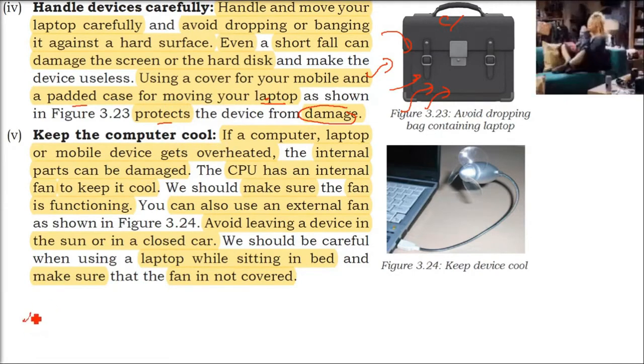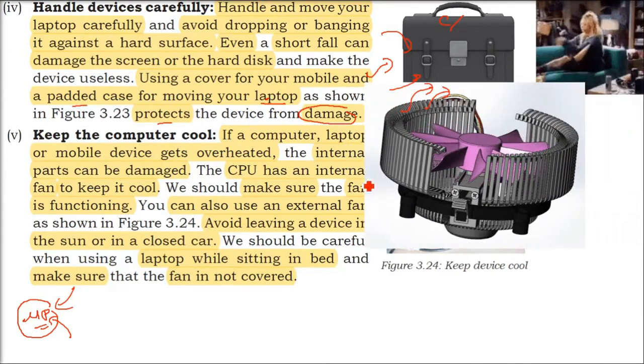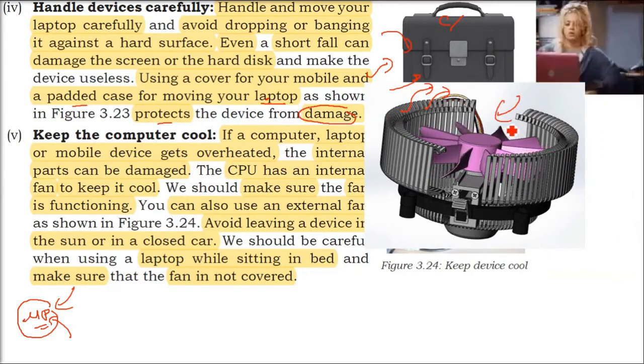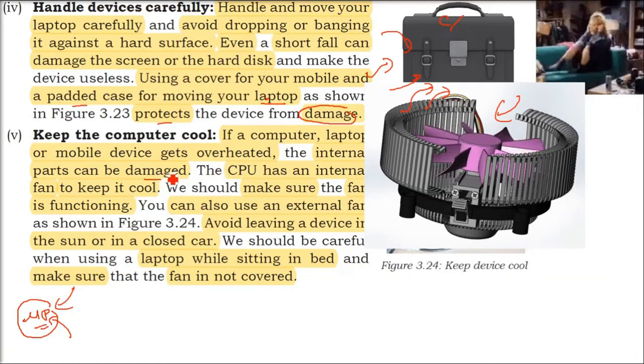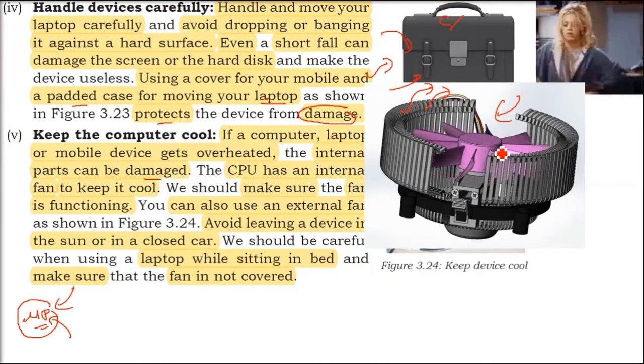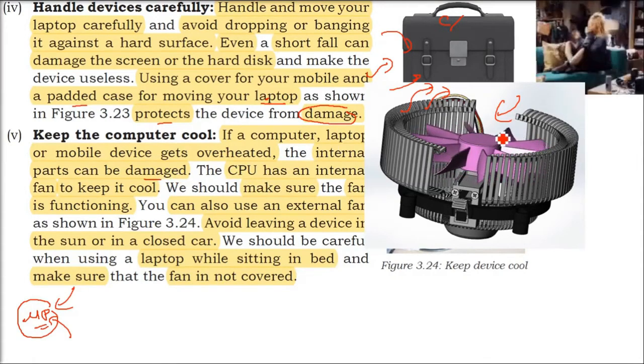The next thing is keep your computing device cool. In a computer, there is a microprocessor. All the processing is done here. This is the brain. You have to give fan cooling to this microprocessor, because heat is generated, okay, it's all there in your computer. You have to have a cool environment. Why do you think we have a fan in your computer? Because your mobile device or your laptop, tablet gets overheated. When it gets overheated, the internal parts can be damaged. So the CPU needs a fan all the time.